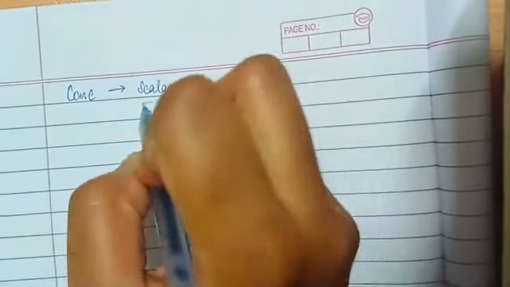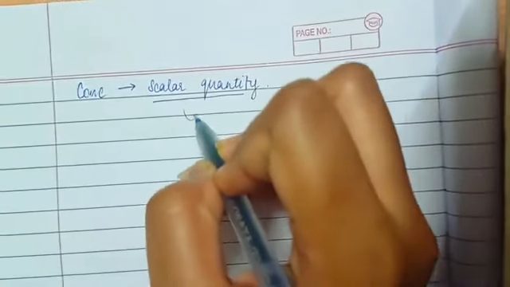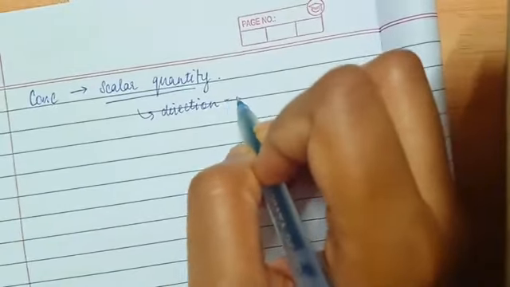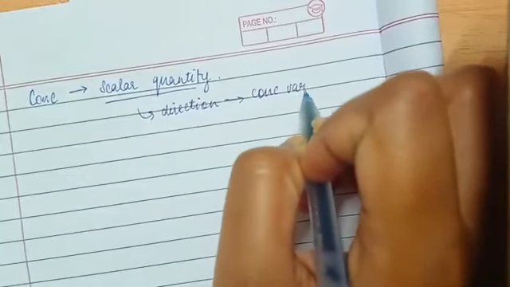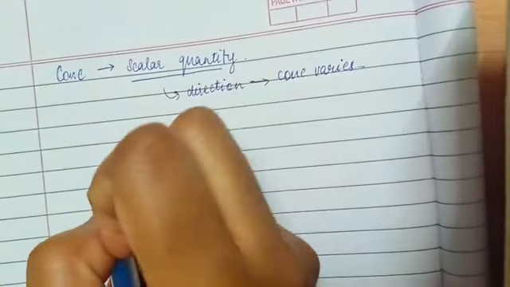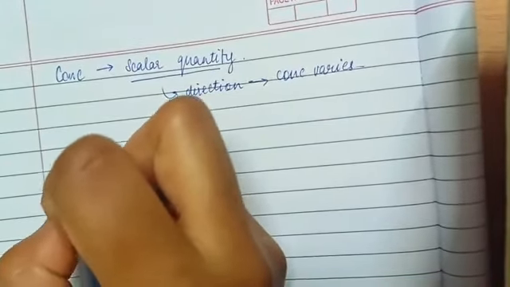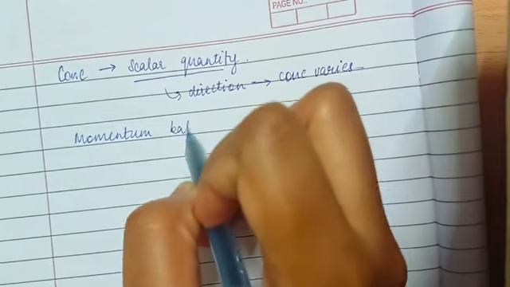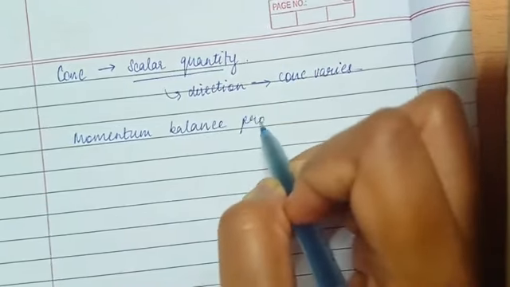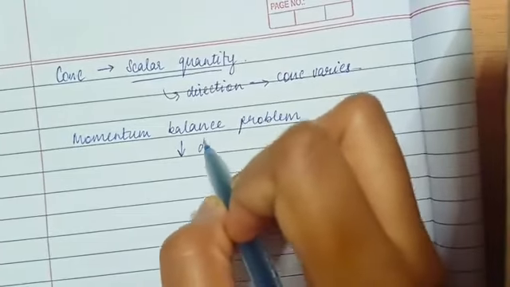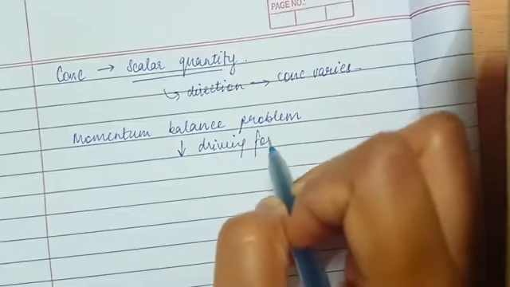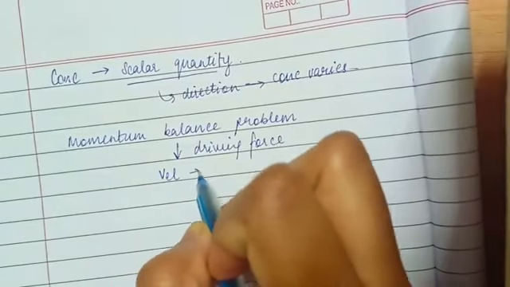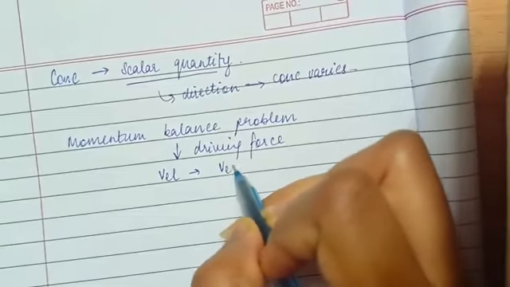Just because it is a scalar quantity, we do not have to worry about the direction in which the concentration varies. But unlike the problems that we have solved in class, which were momentum shell balance problems, over there our driving force was velocity, and as we all know, velocity is a vector quantity.